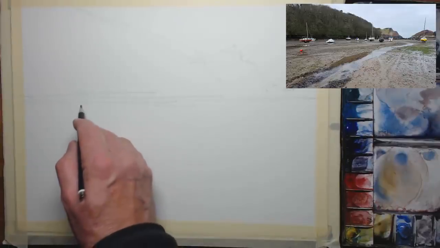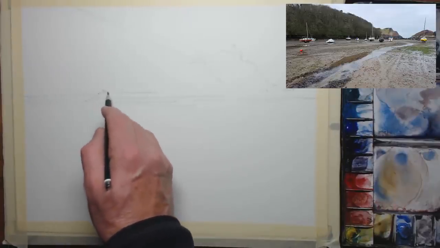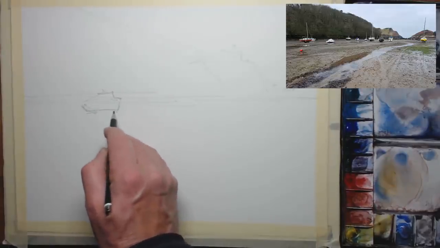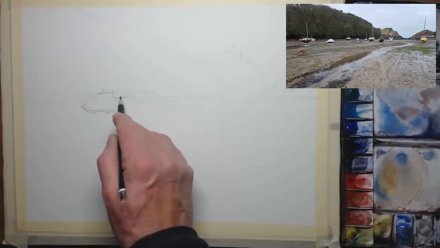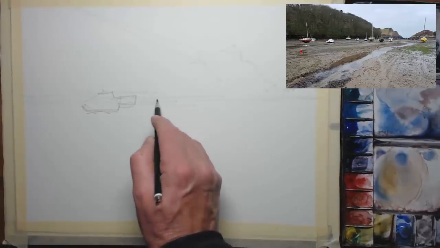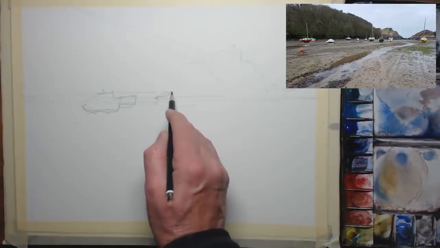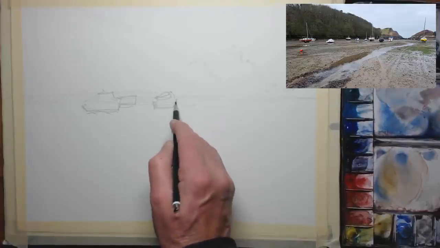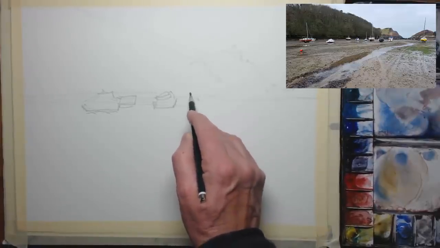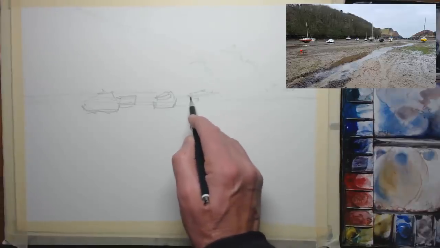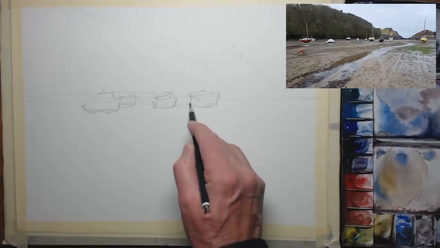Just getting a rough approximation of where that will be, and then follow up very quickly with the hillside behind the harbour and the promontory beyond near the coast. So now to get in these yachts that are sort of standing up on their keels and supports, so we don't need to bother with any complex reflections in water.